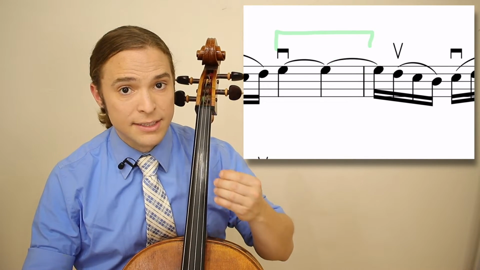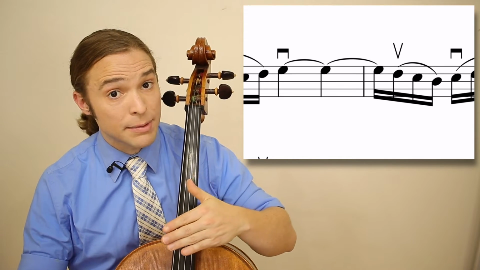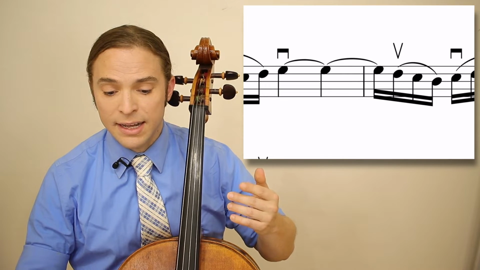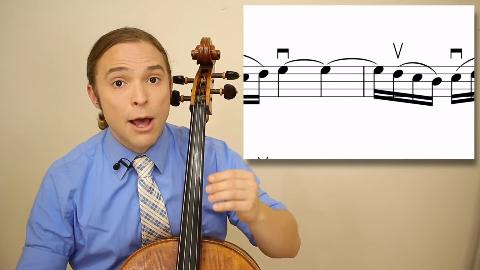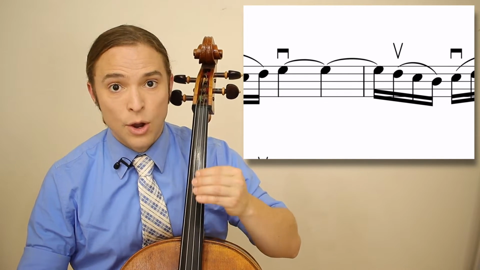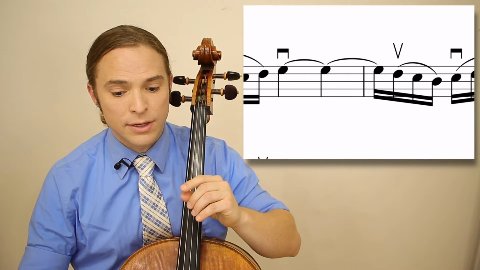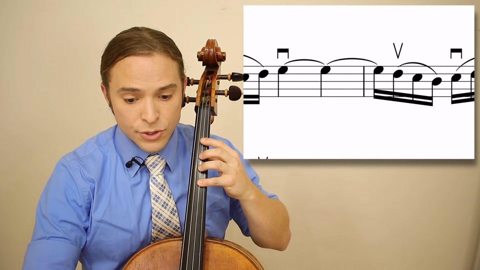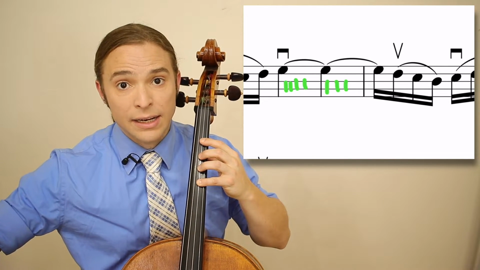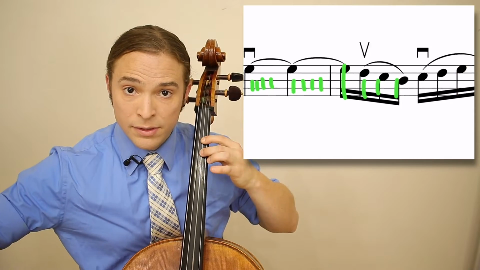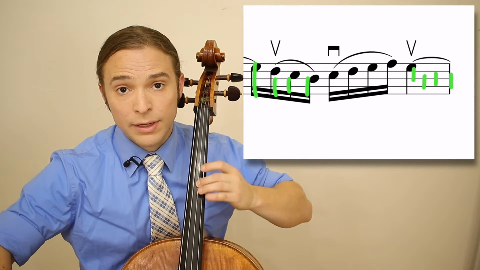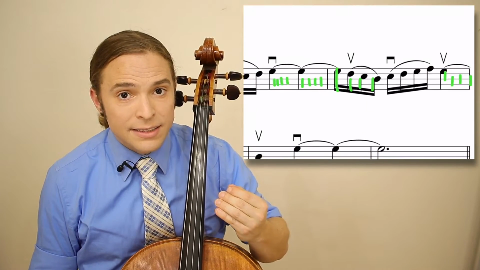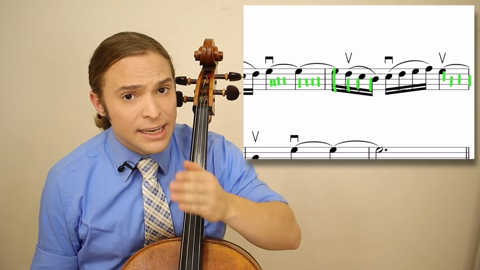So in order to count this properly as a musician, to not come in too early and not come in too late, you must subdivide, counting not the eighth notes, but the 16th notes within each quarter note. So you count in the head 2E and 3E and 4 and 3E. When you do that, you are much more accurate in your placement.